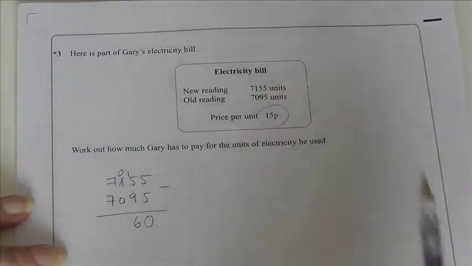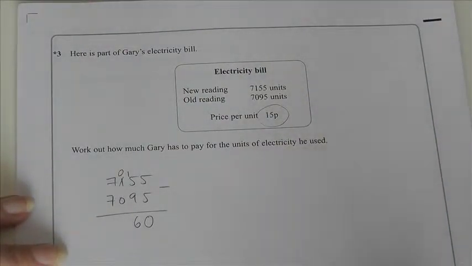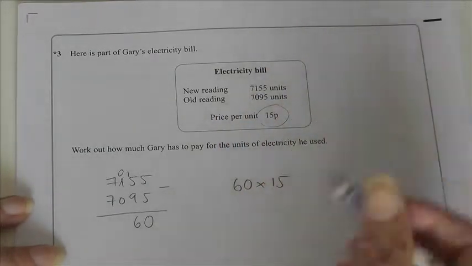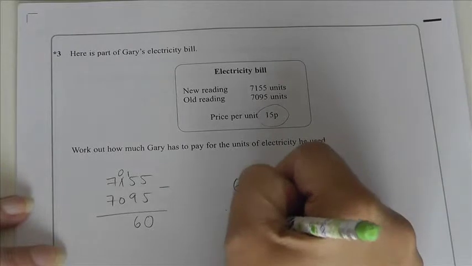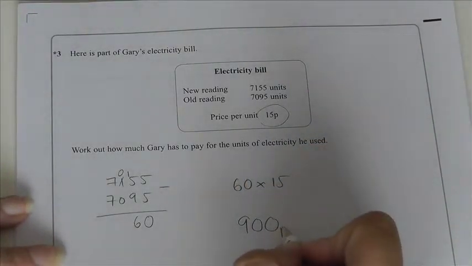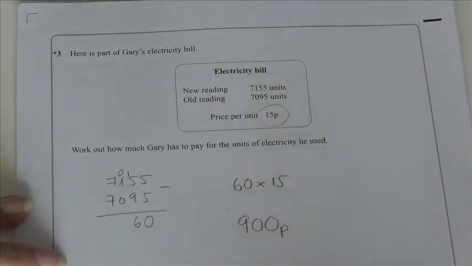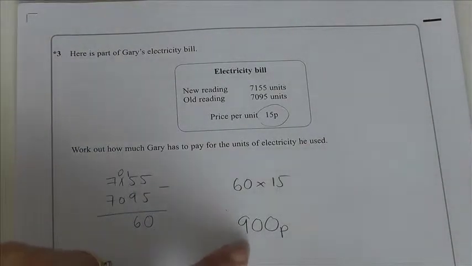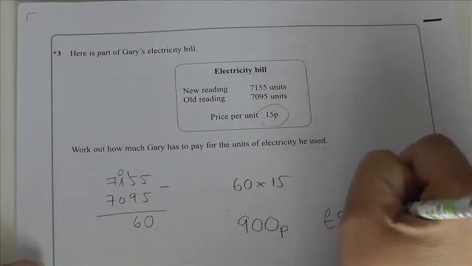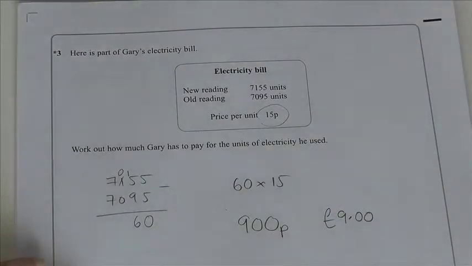Each unit costs 15 pence, so you need to do 60 times 15, which you can do by doing 6 times 15, which is 90, and adding the 0. Now this answer is obviously in pence. You needed to indicate what your answer was in, so 900 pence would have got you the full marks, or if you want you can divide that by 100 and give your answer in pounds as £9.